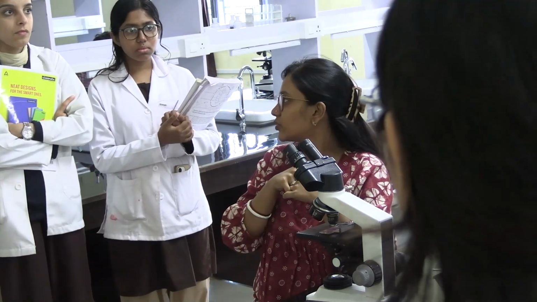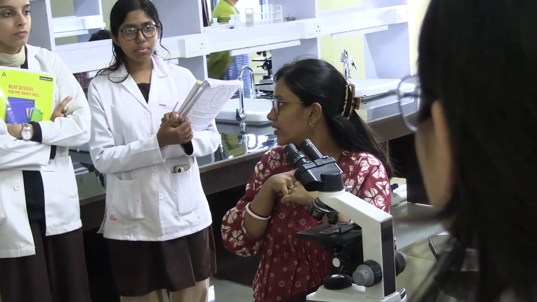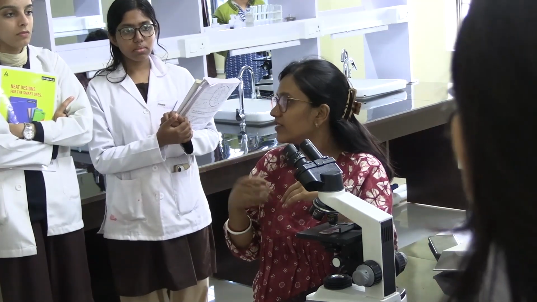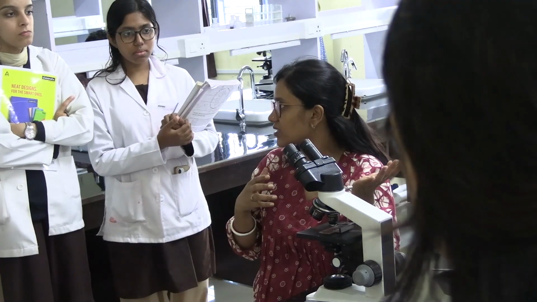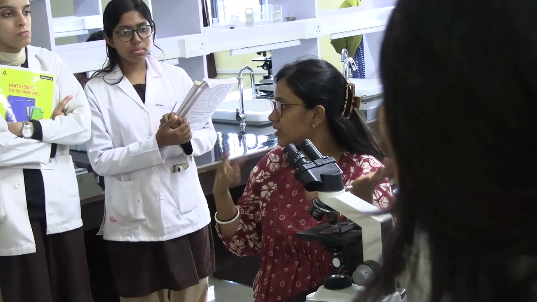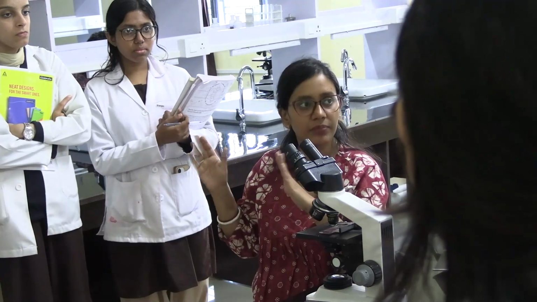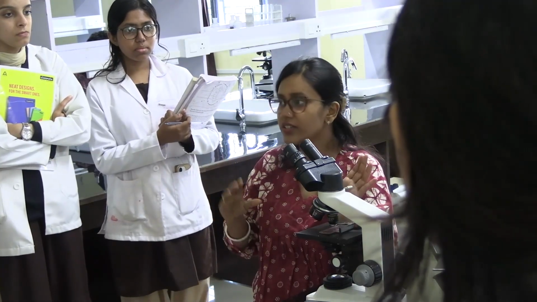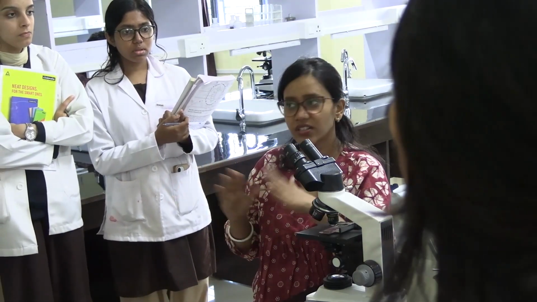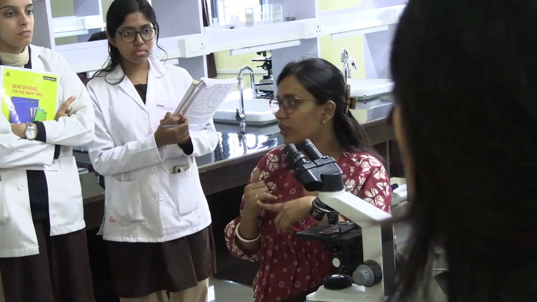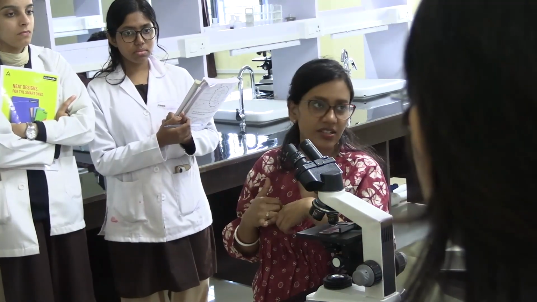Then that will refer to the increased NC ratio, right? When the nucleus becomes enlarged, nucleomegaly, then the NC ratio is going to increase. The nucleus will become enlarged in comparison with the cytoplasm. We are talking about pleomorphism. Pleomorphism means varied morphology. So the cells are not similar to each other.